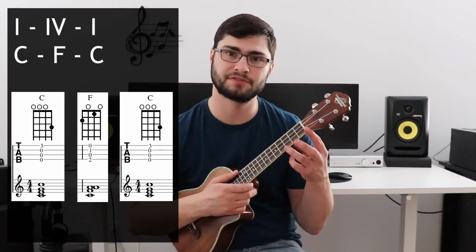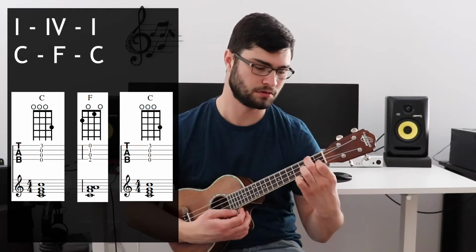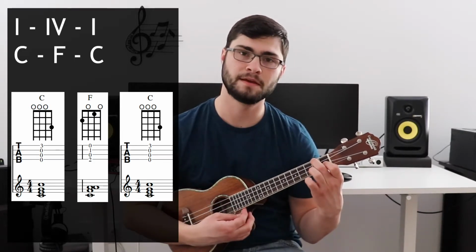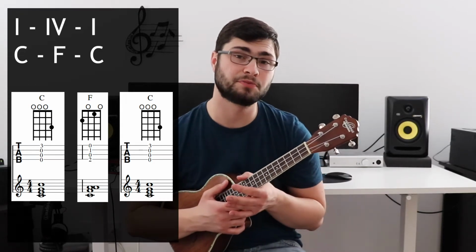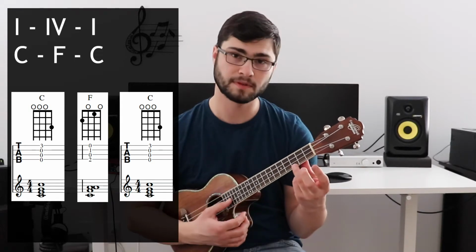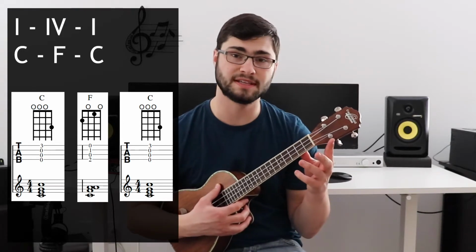1-4-1, C F C. This is to help practice switching between C and F. Remember that I recommended using your ring finger to play C major. This is why. It is much easier to play F major when you leave the two fingers you need for F major free while you're playing C major.